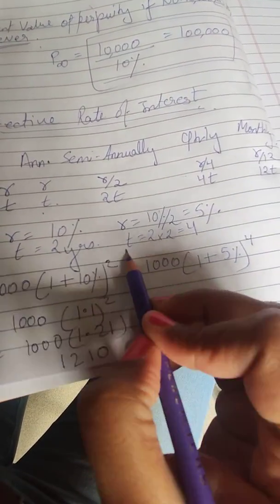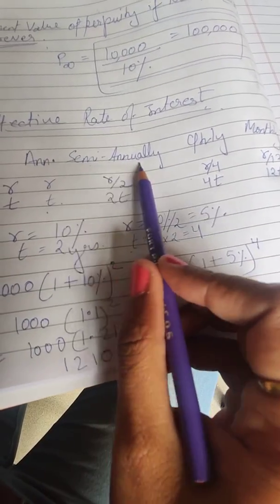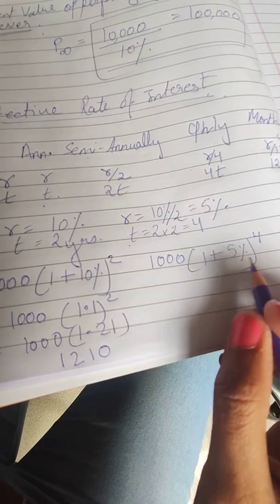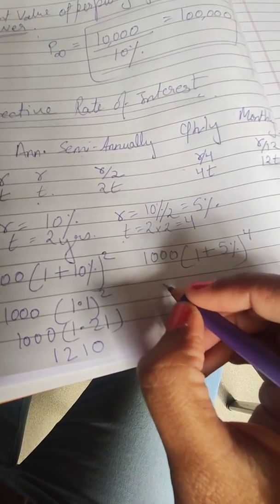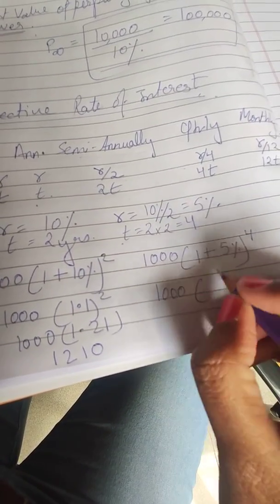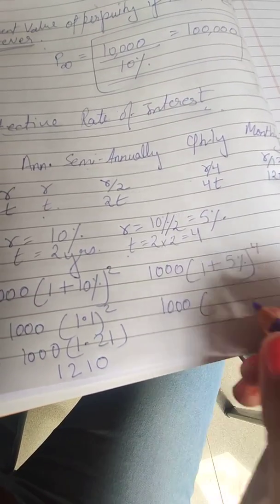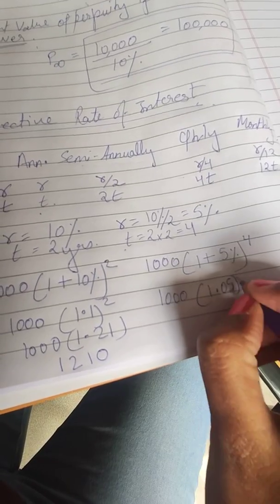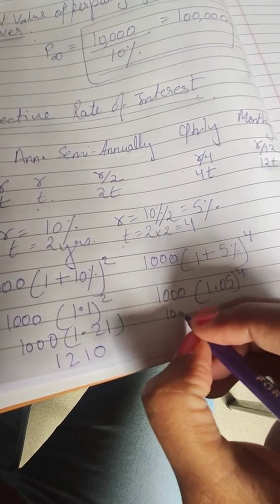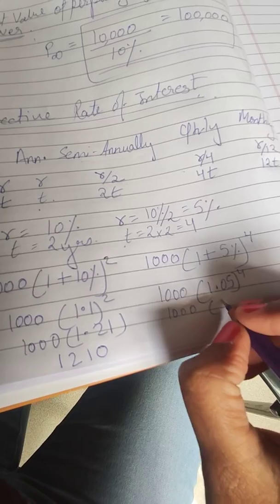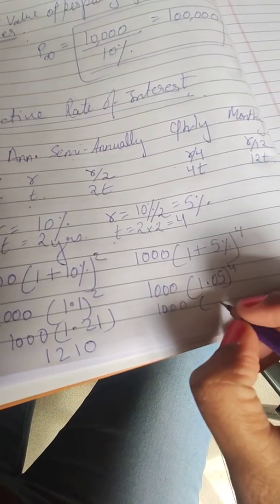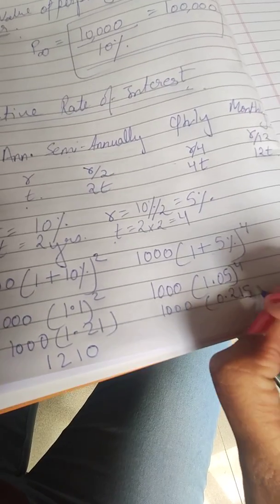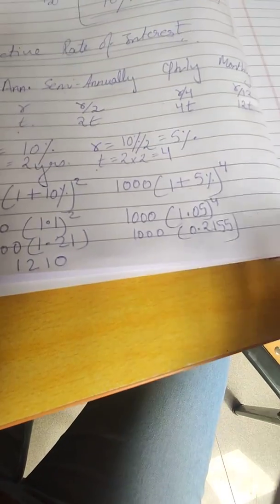Actually the rate of interest is the same, but it is semi-annually compounding. So that's why I have changed r by 2 and 2 into t. Fine. Now same, I will open up this 1000. Now if you calculate this, I have already calculated that it will be 1.05 whole raised to power 4. So if you calculate this, it will be 1000 into 0.2155, you can say. Fine.